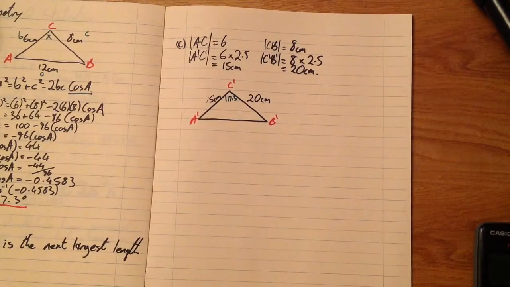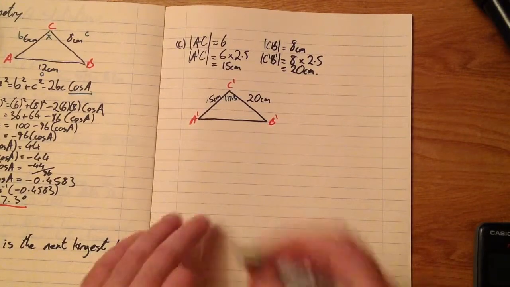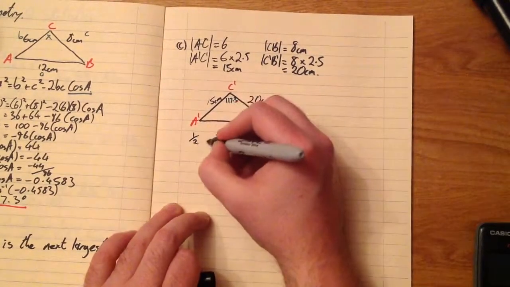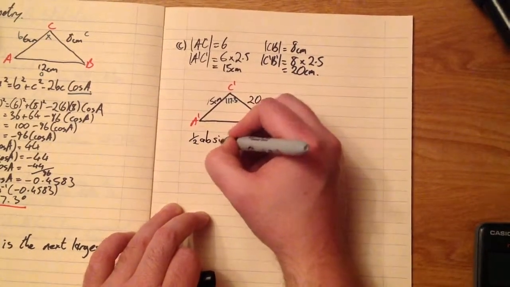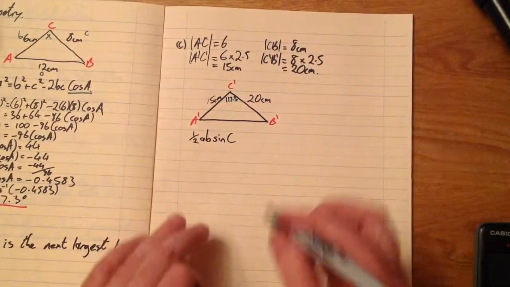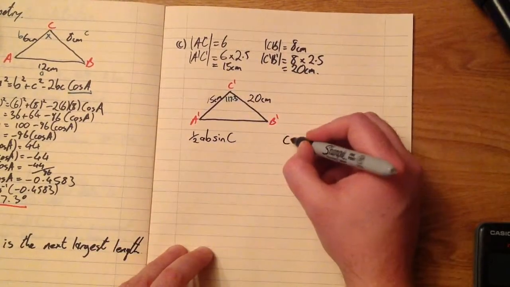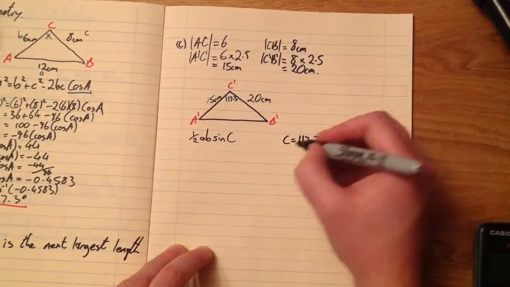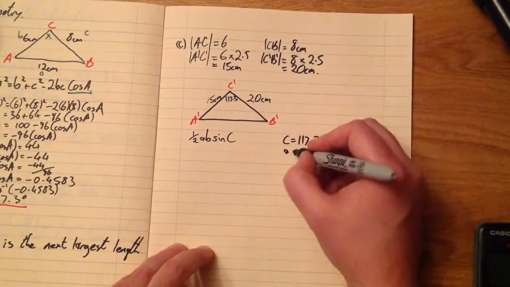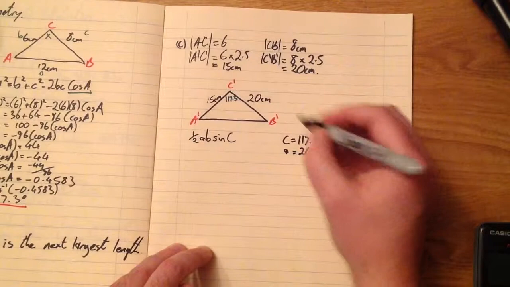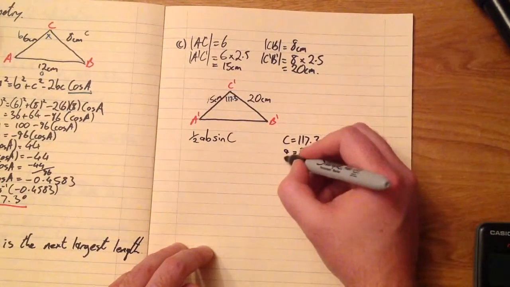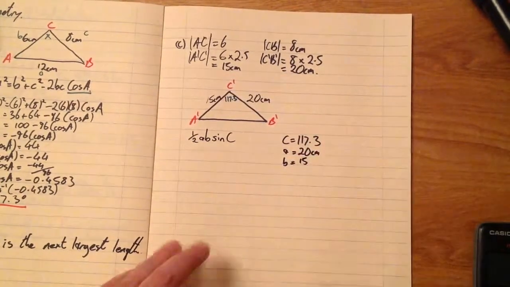Now the question is asking us to find the area of this new triangle, so the formula we're going to need is half AB sine C. In this case, C is equal to 117.3, A is going to equal 20, and B is going to equal 15. So let's sub those values in.